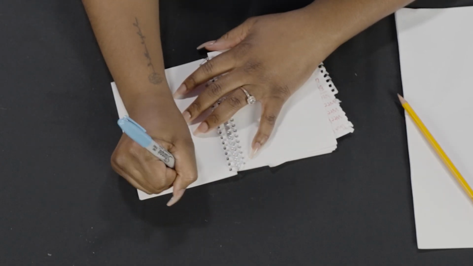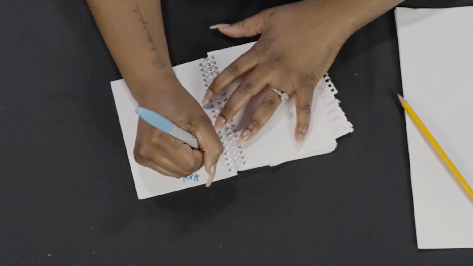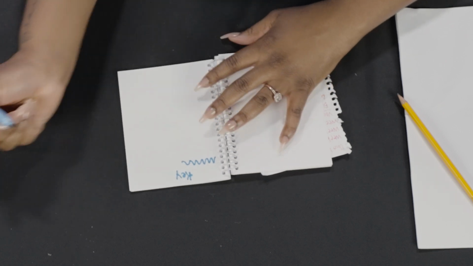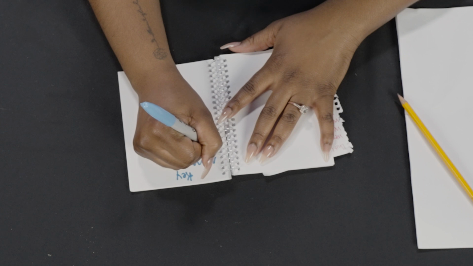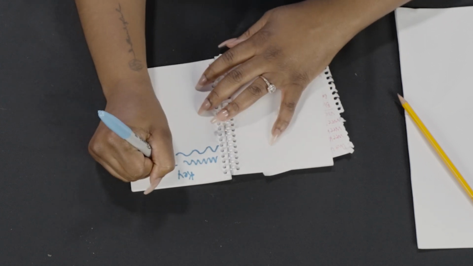Note, tempo is the rate of speed. So the sound waves should look like this. For a fast tempo, first we're gonna write key. And for a fast tempo, your sound wave should look like this. For a slower tempo, your sound waves will look like this. Fast.